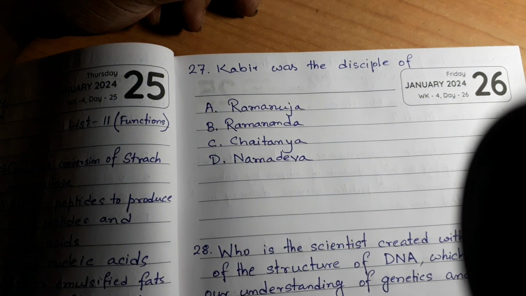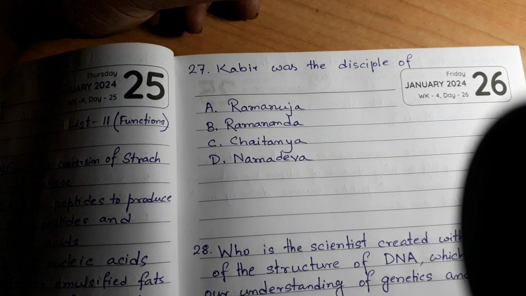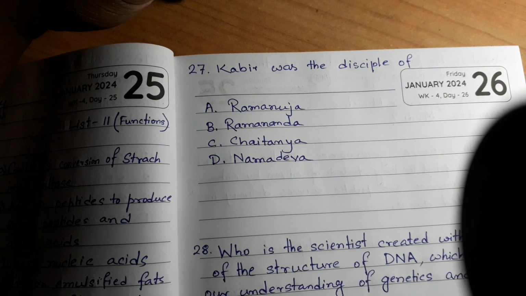So Kabir was the disciple of Ramananda. Kabir was Ramananda's favorite disciple. Like Nanak, you know, Guru Nanak.